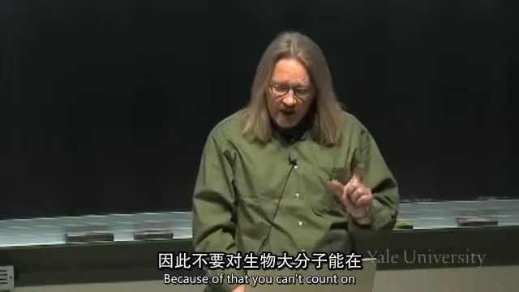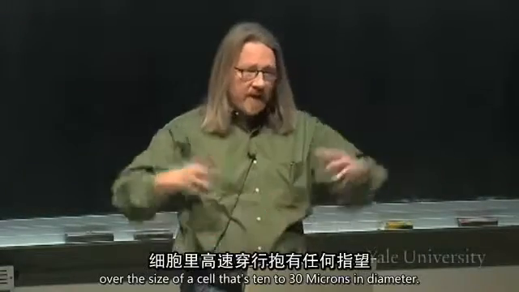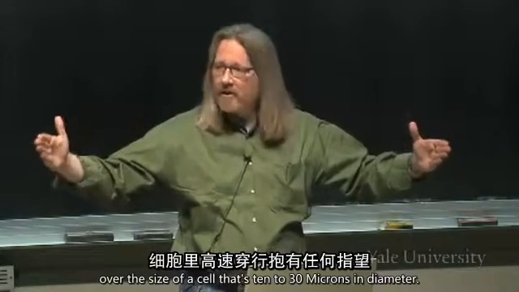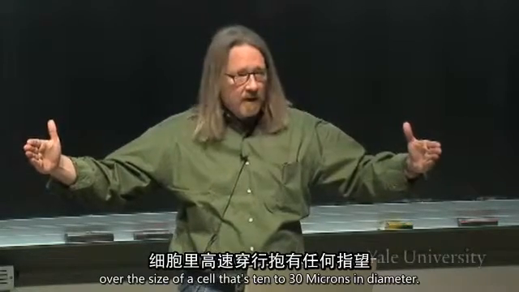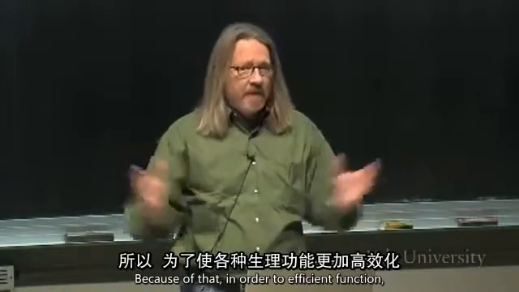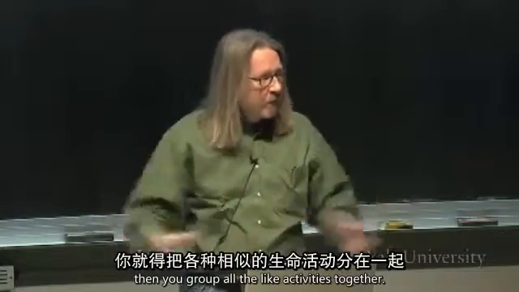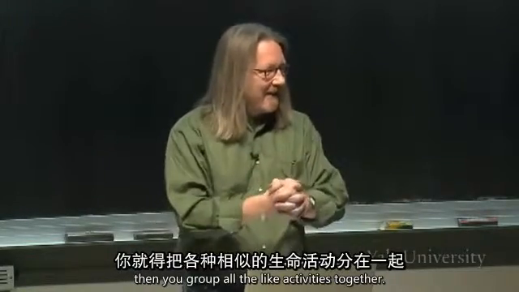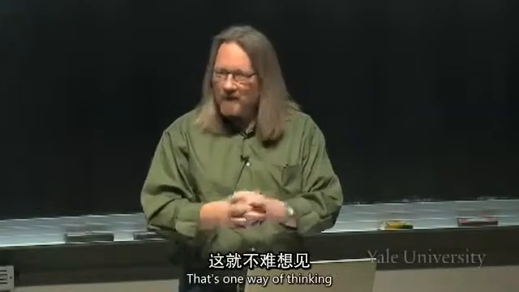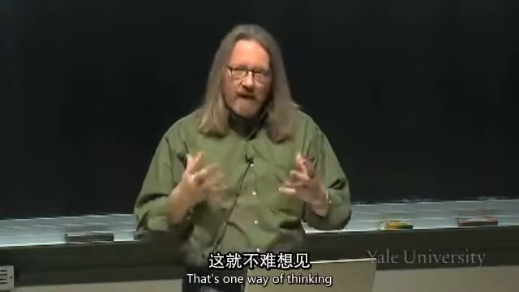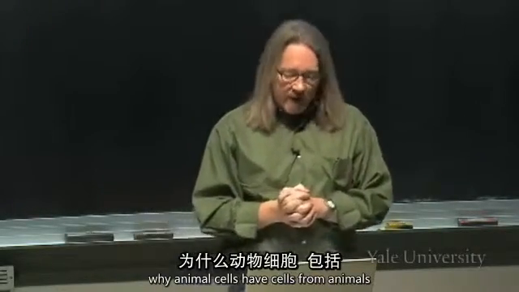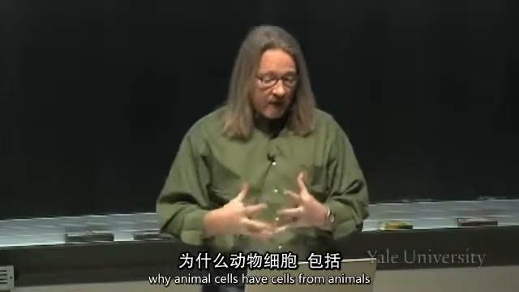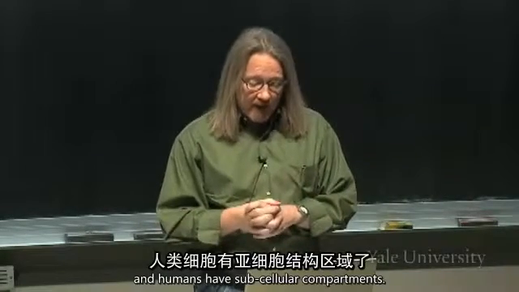And because of that, you can't count on molecules moving rapidly over the size of a cell that's 10 to 30 microns in diameter. Because of that, in order to have efficient function, you group all the like activities together, right? That's one way of thinking about why cells from animals and humans have subcellular compartments.